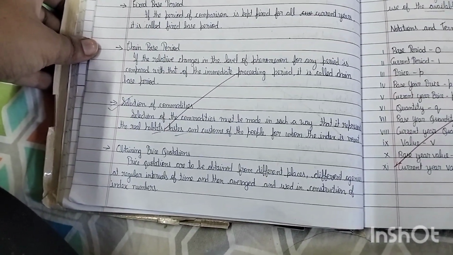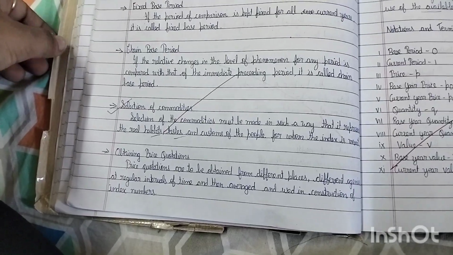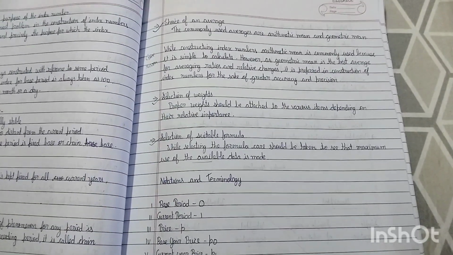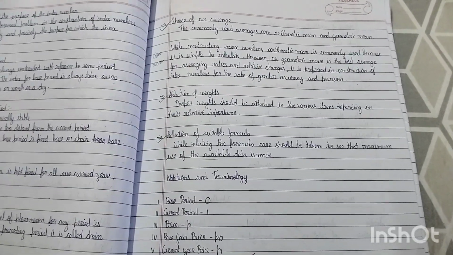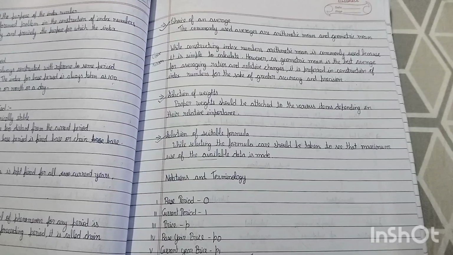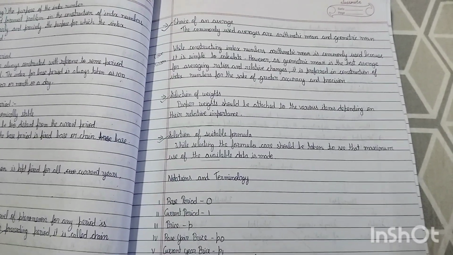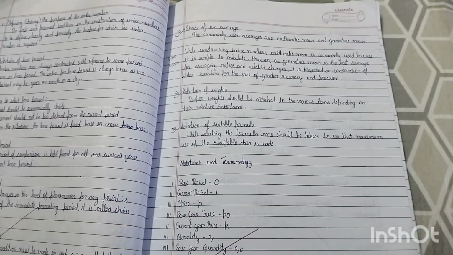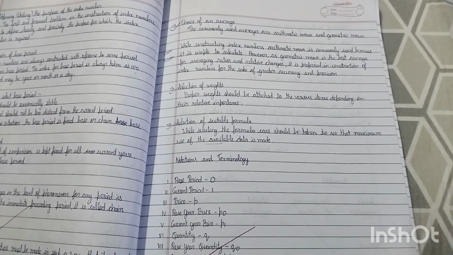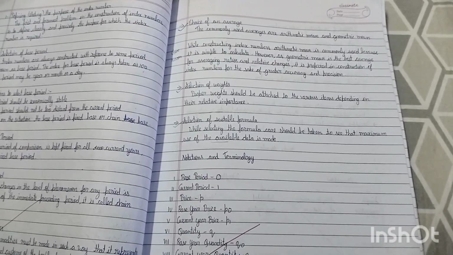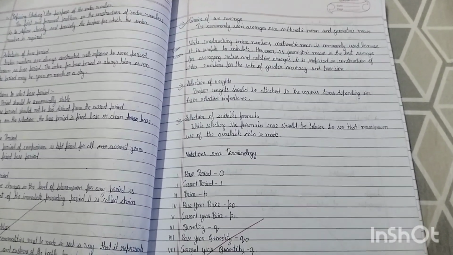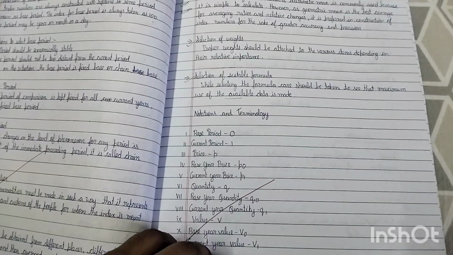It must be made in such a way that it represents real habits, customs, and likes of the people or the consumers. Choice of an average: commonly used averages are arithmetic mean and geometric mean. Arithmetic mean is commonly used because it is simple to calculate, but geometric mean is the best average for averaging ratios and relative changes. Selection of weights: proper weight should be assigned according to their relative importance. Selection of suitable formula: suitable formula should be taken to see that maximum use of available data is taken.